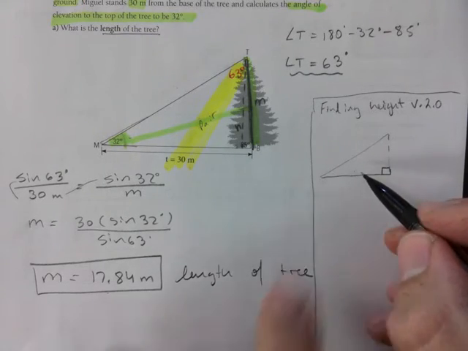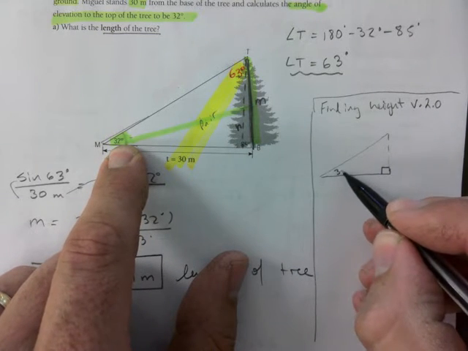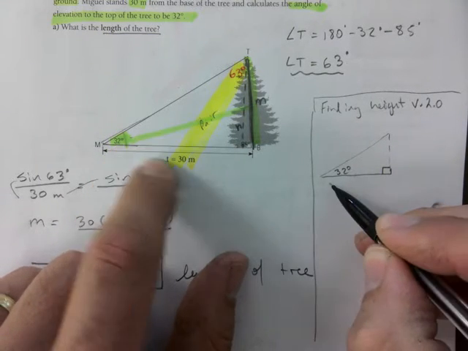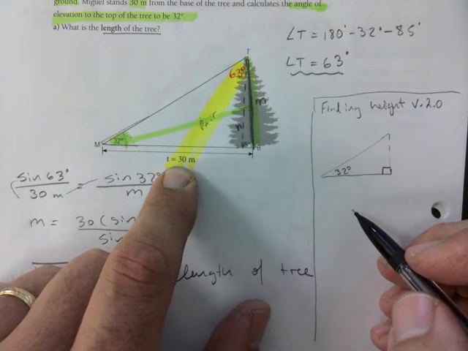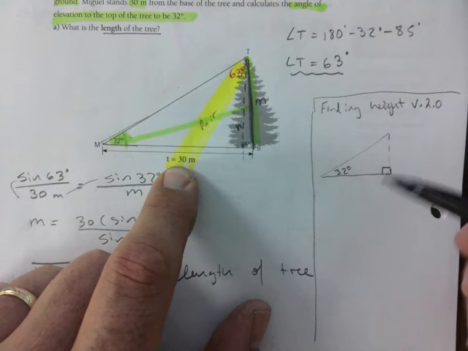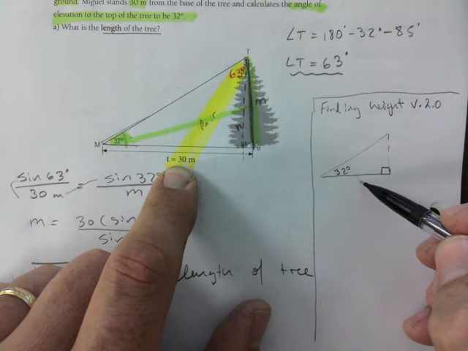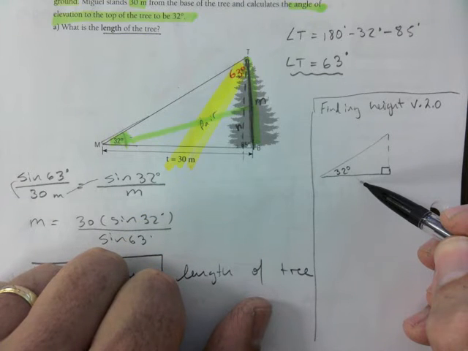So what do we know about this triangle here? We know the 32, right? Can we use 30? Technically this dashed line is cutting it, right? We cannot use the 30. But did I give you enough information there?